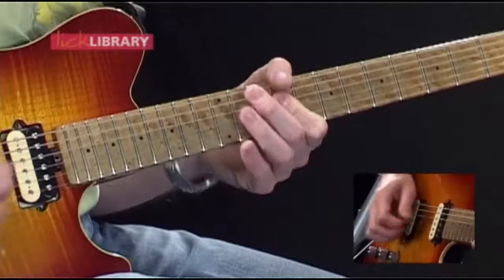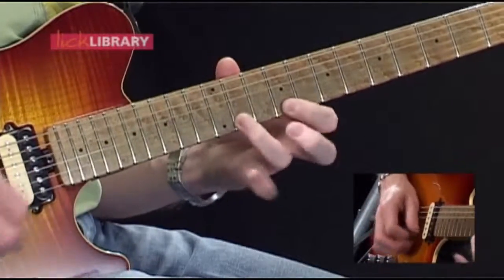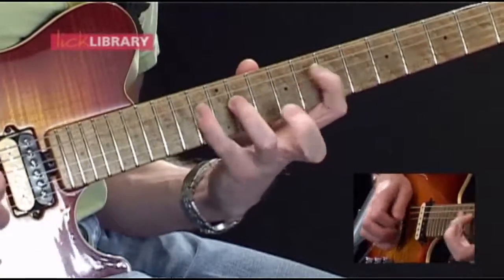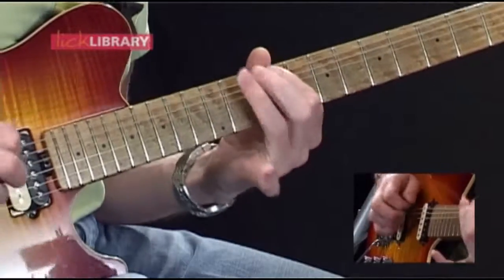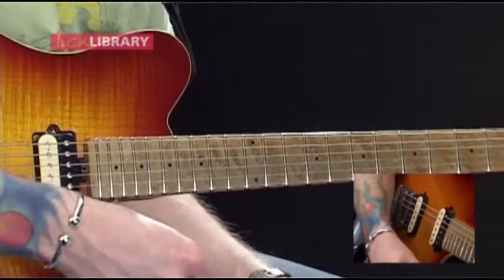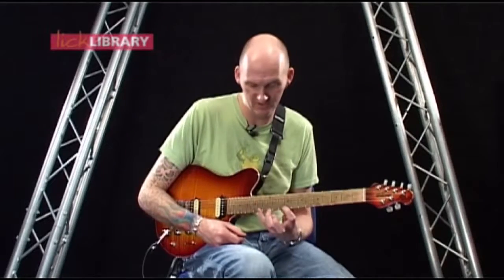So if I put that together over the top of the chord, it's got a certain kind of Dorian quality to it, which is really nice. And I'm using exactly the same lick that I'd play around C sharp minor pentatonic and just shifting it up by a whole tone.